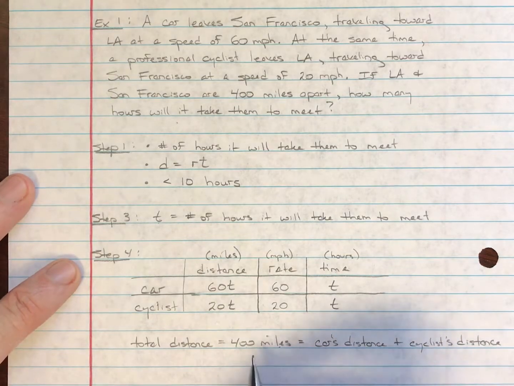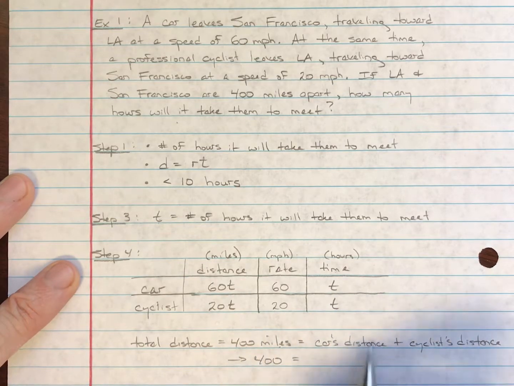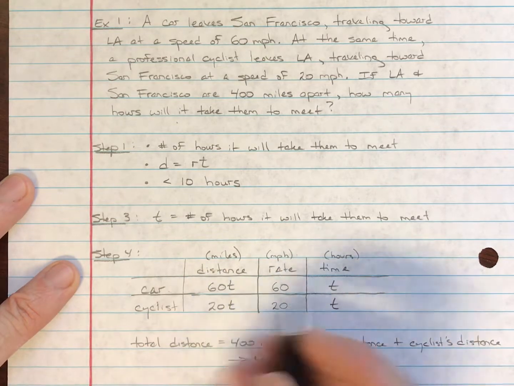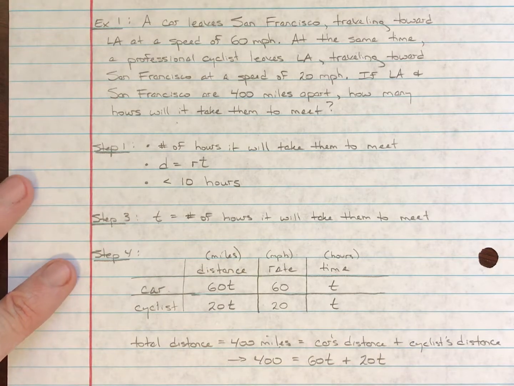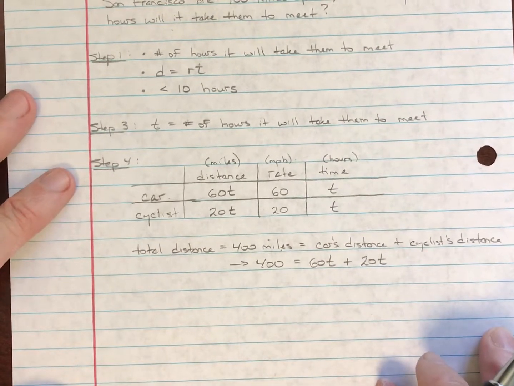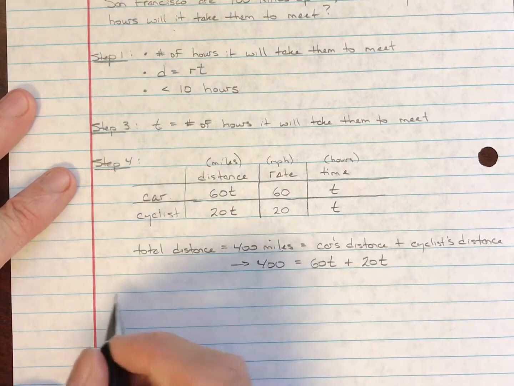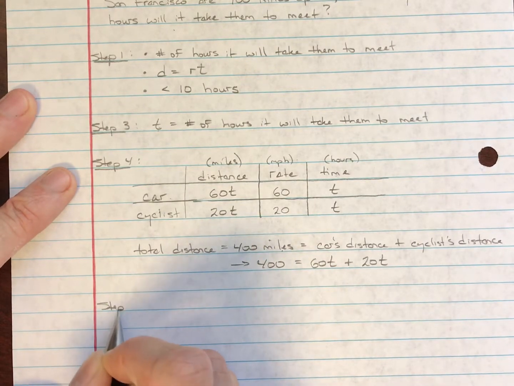So now I'm in a good place. This leads me to 400 is equal to the car's distance, 60t, plus the cyclist's distance, 20t. And I've just finished step 4, the most difficult step. I came up with an equation. Okay, so now step 5.